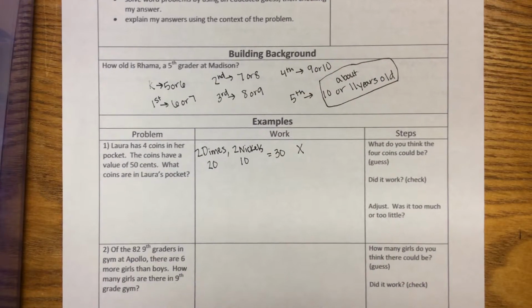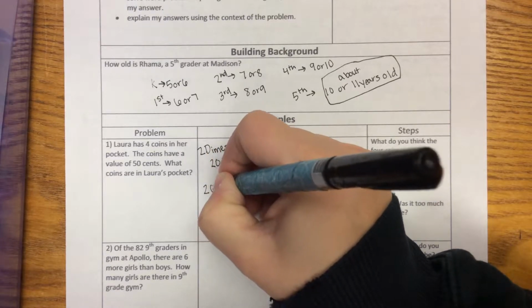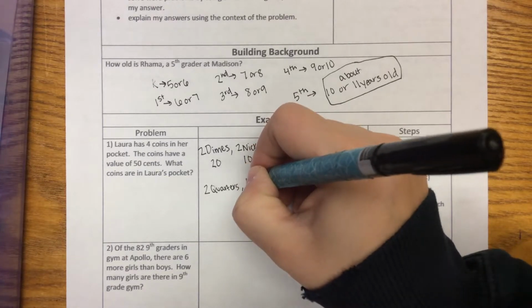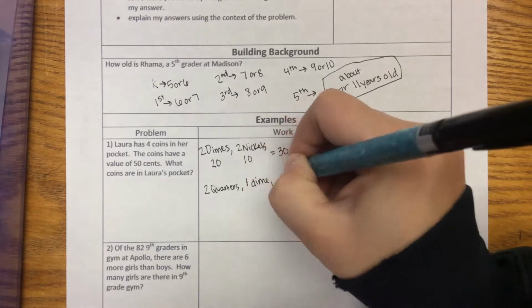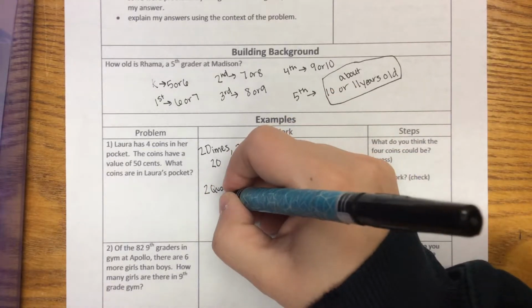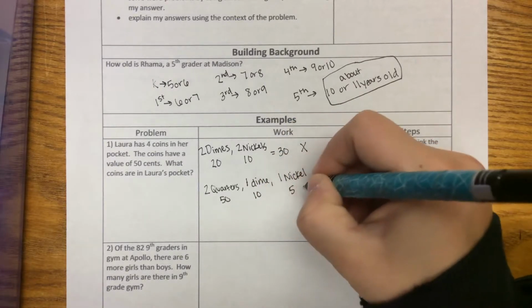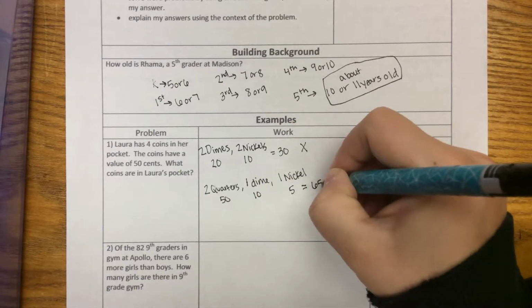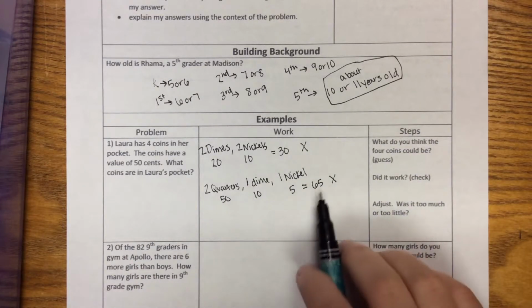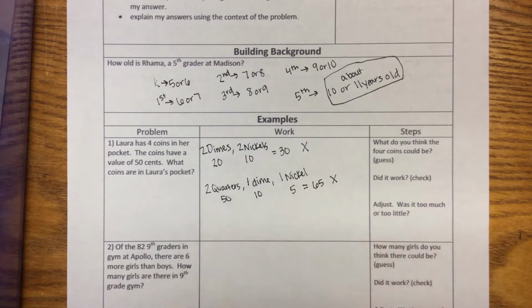Okay, so if it was 2 quarters and 1 dime and 1 nickel. So 2 quarters would be 50 cents, 1 dime would be 10 cents, and 1 nickel would be 5 cents. So that would give me 65 cents. So that did not work because I want 50 cents. I'm just a little bit too over. This one was too little, this one was too much.